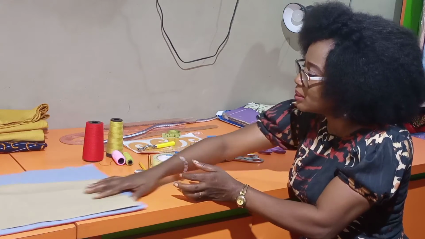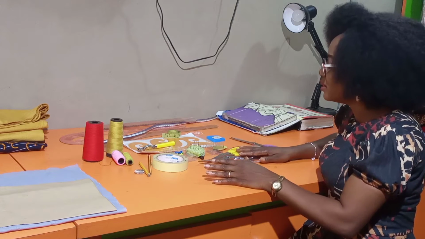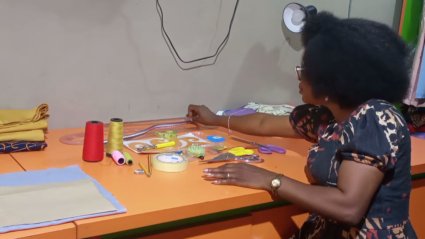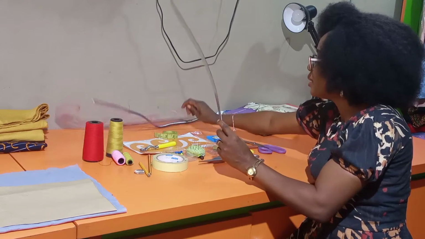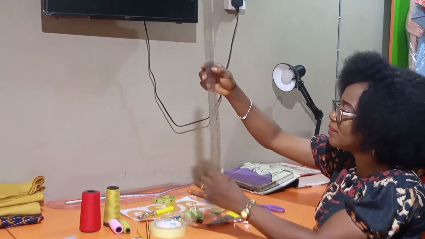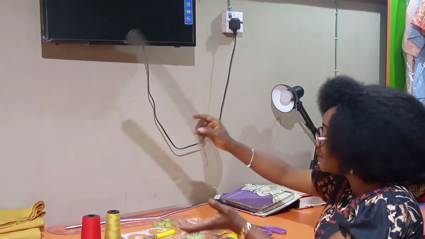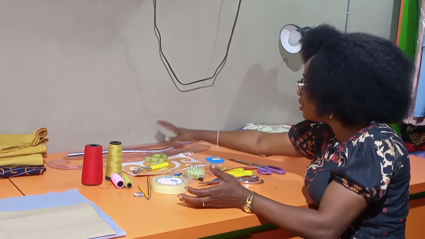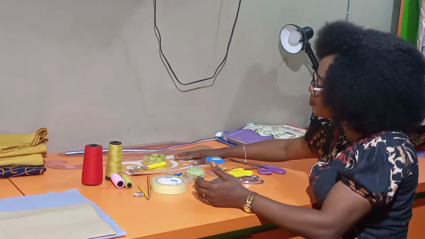Now let's get straight into some of the patterning tools. For you to create the pattern, you need to have all these tools. You have your measuring tape, your rulers. There are different rulers. Then you have your French curves. There are different curves as well. What all this does is just to help you to give shape to whatever you are drafting. Like your hip side now, this will help you to get the curve. There are different types of French curves as well. And the measuring tapes, the rulers, the French curves, they are all parts of the patterning tools.